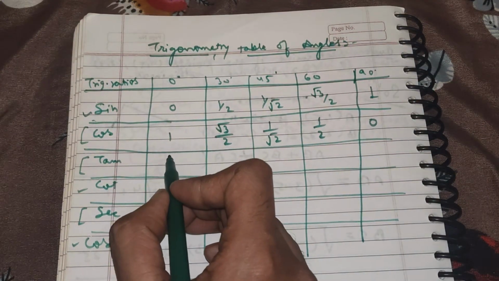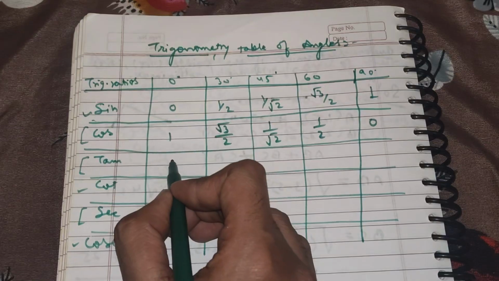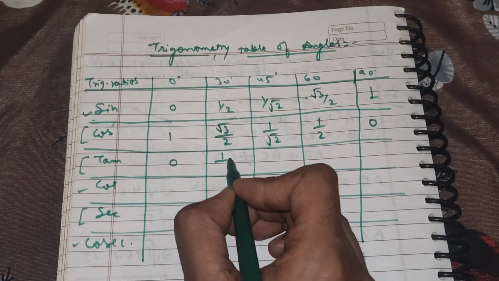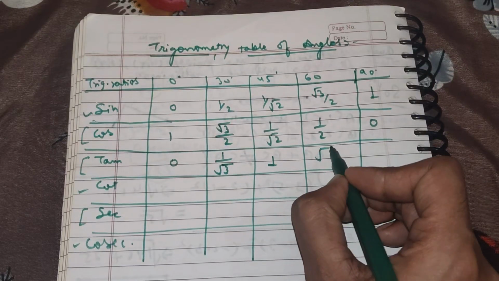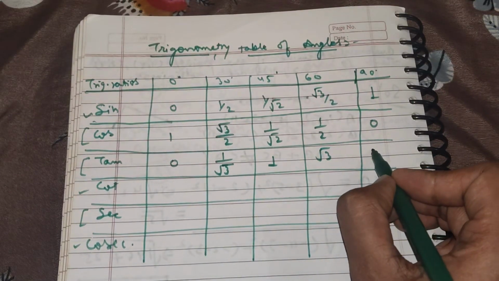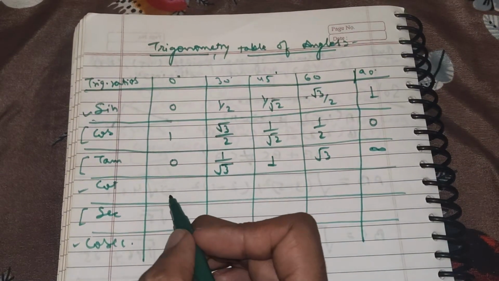So the value of tan 0 is 0, tan 30 is 1 upon root 3, tan 45 is 1, tan 60 is root 3, tan 90 is not defined or infinite, we can say.